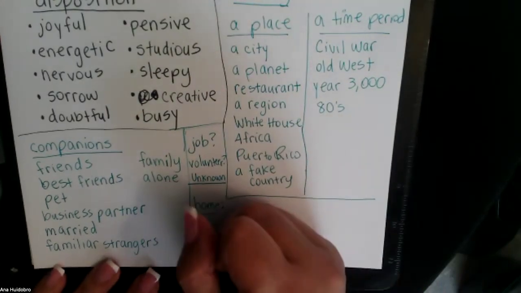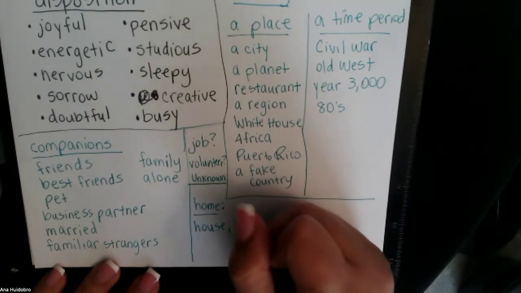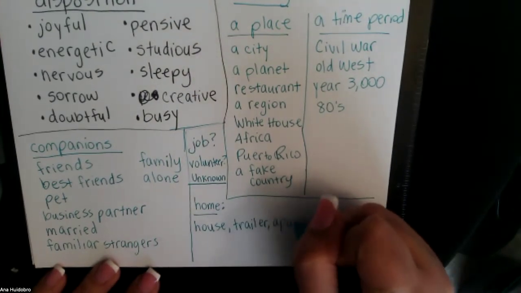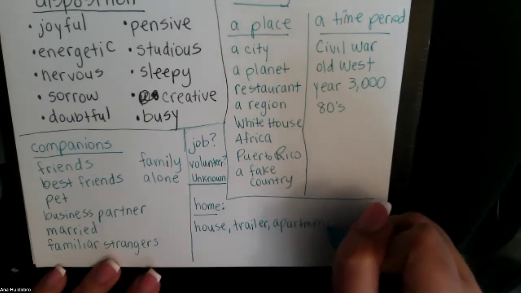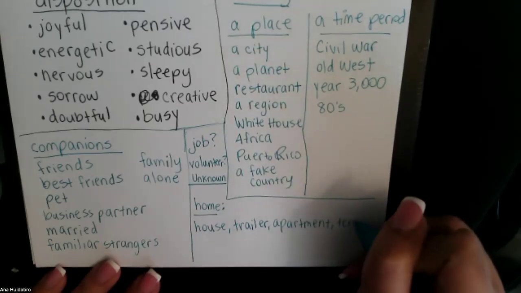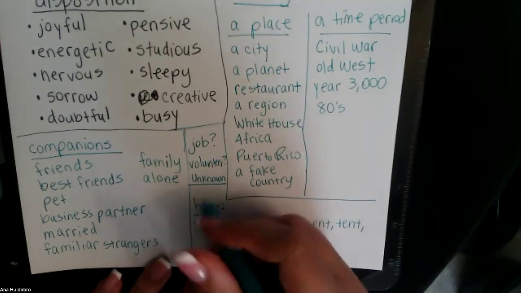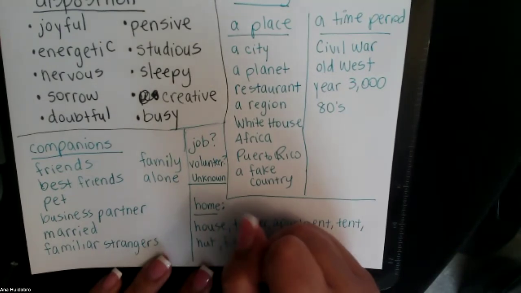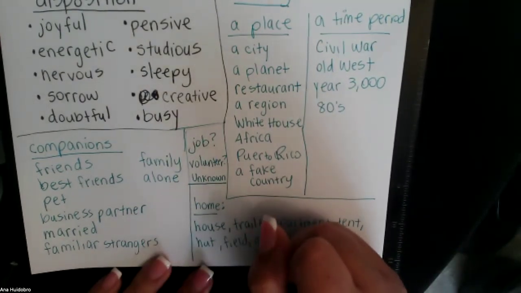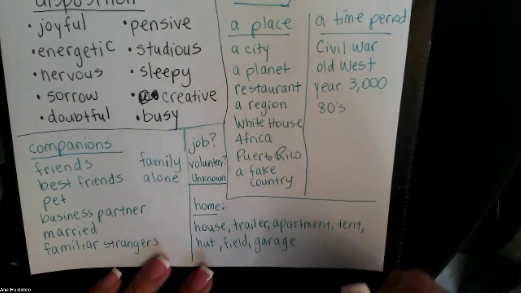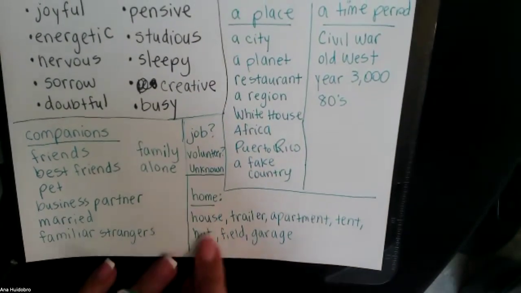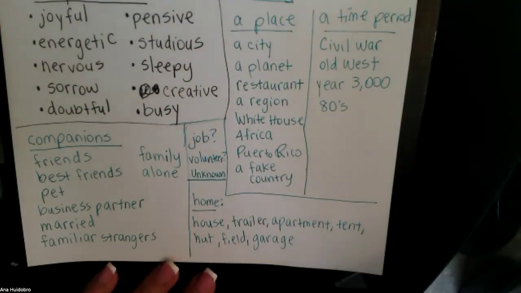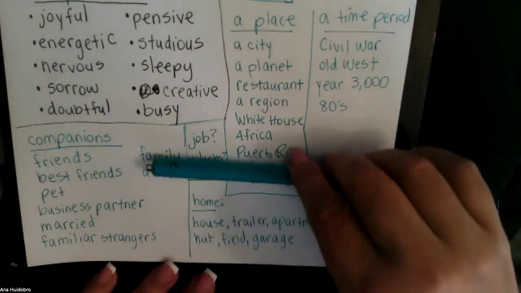And you could pick one of these. They could have a house, a trailer, an apartment. You do not have to write all these. They could live in a tent, a hut, a field, or a garage. Where does your character live? Go ahead and write home and pick one word, or if it's not on here, you can make it yourself. Let me know where they live.